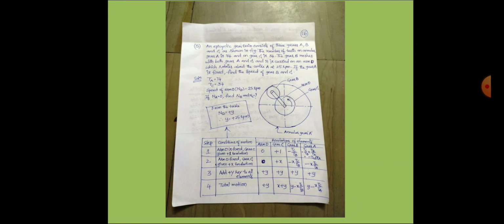Here there are 3 gears: gear A, gear B, gear C. Gear A has internal teeth, therefore it is said to be annular gear A, and gear B and gear C both have external teeth, and in addition to the 3 gears, the other one is arm D.